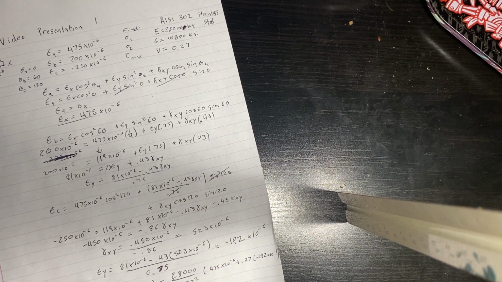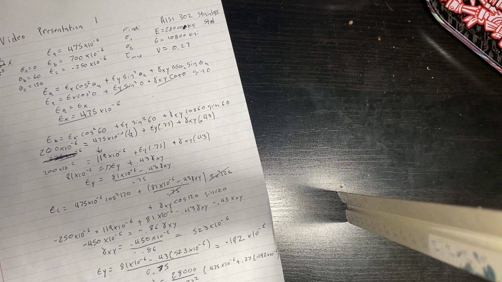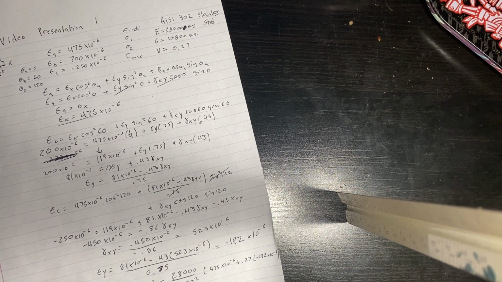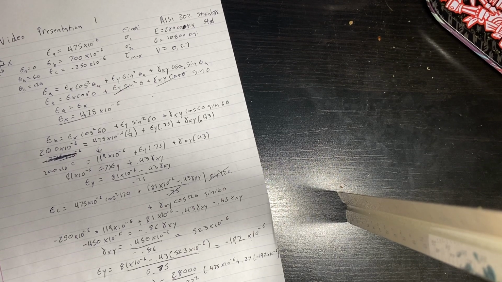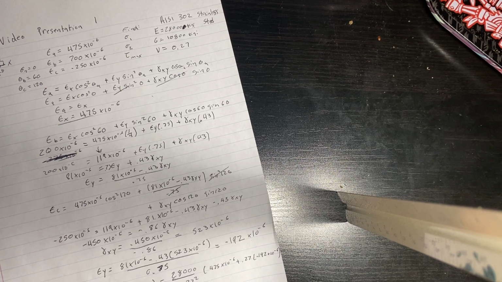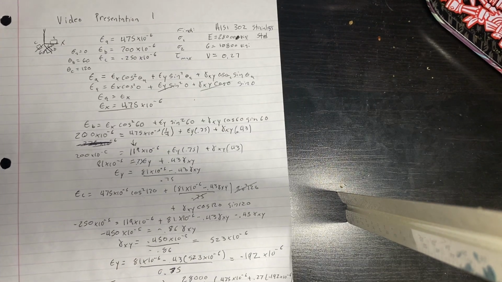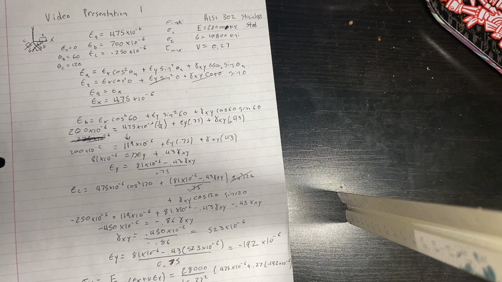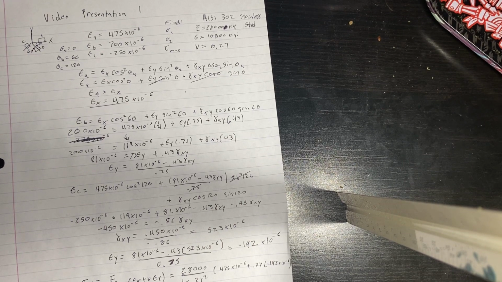We're going to do the same for the y, a slightly different equation, very similar, except this time we're going to have Poisson's ratio times the x and not the y. All right, solving for this, times 470.